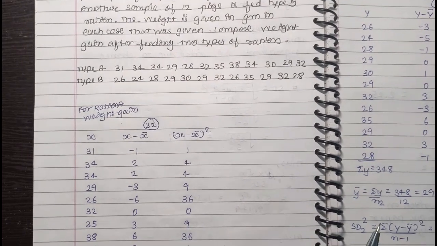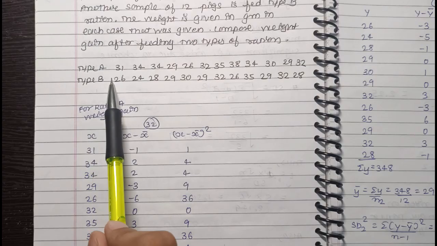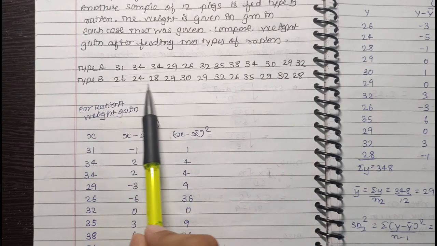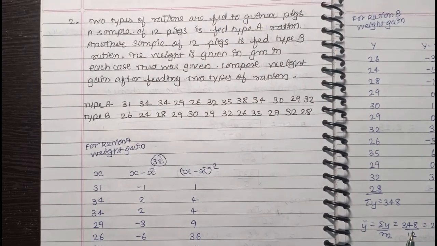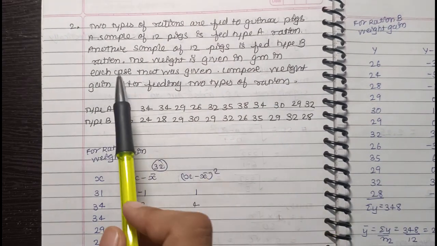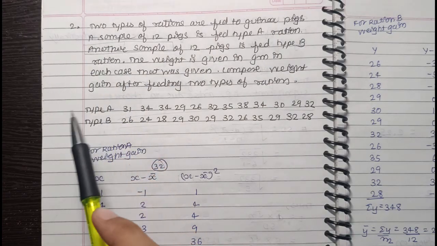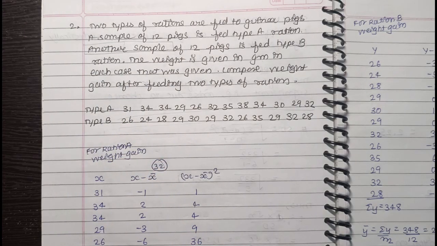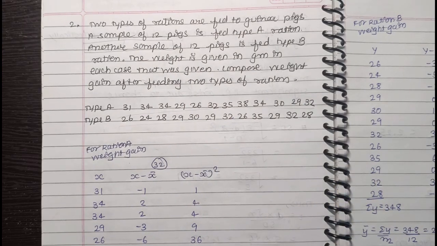So let's see. Here type A ration is given and here type B ration is given, and respectively the weight gain in grams is given for the guinea pigs. Now from the question itself we come to know that another sample is written. If the question says another sample is written, then most likely we are talking about two groups, and when there are two groups, it is unpaired, whereas a single group is paired. So likely, because two groups are present, an unpaired t-test will be applicable.